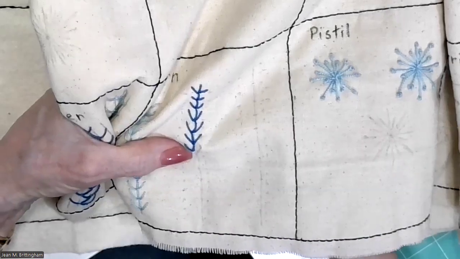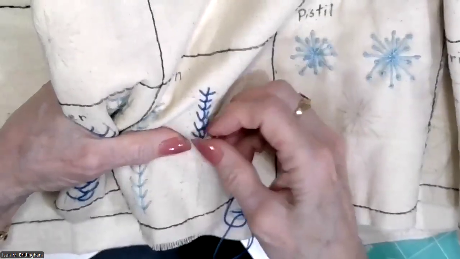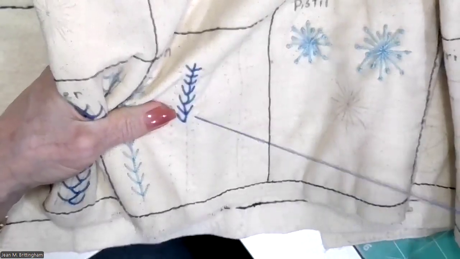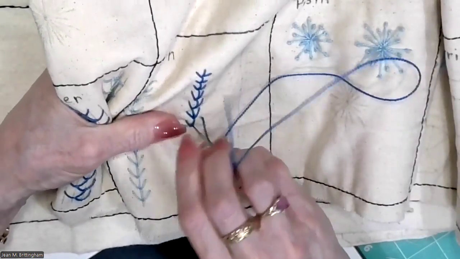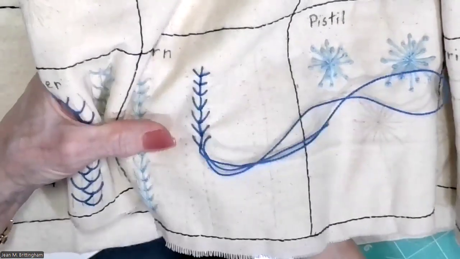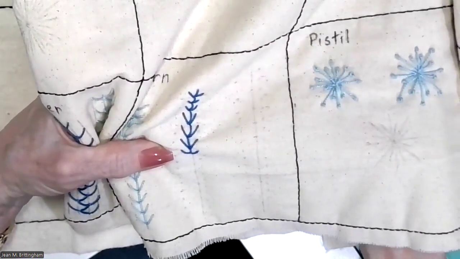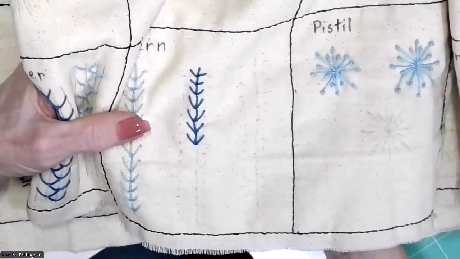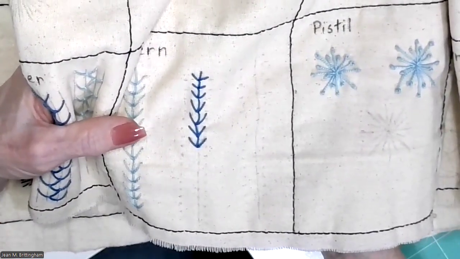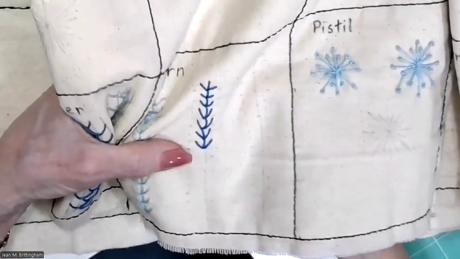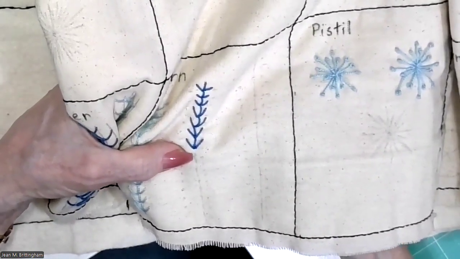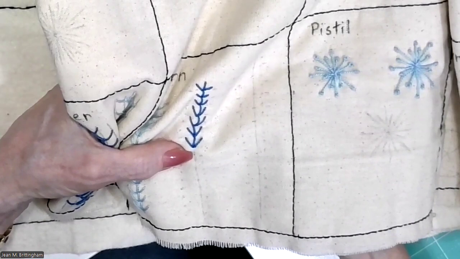Other side. Diagonally down back to the bottom. And you can see I've got a little crooked there once in a while. That's all right.